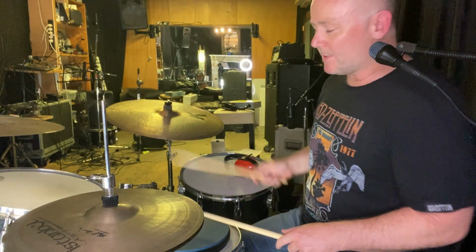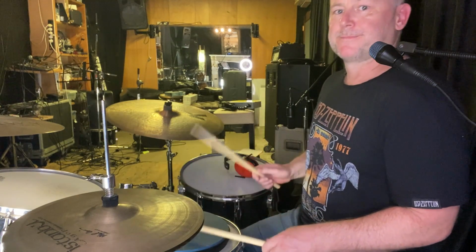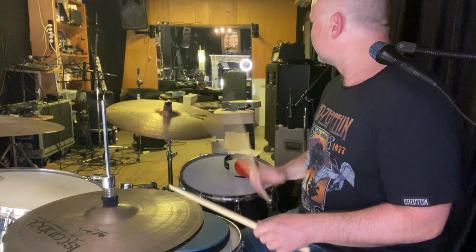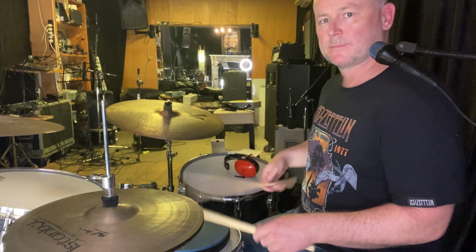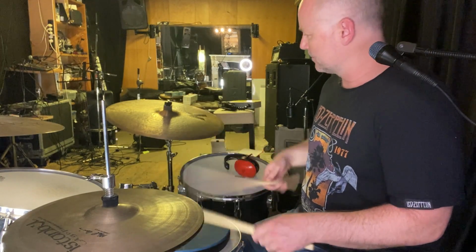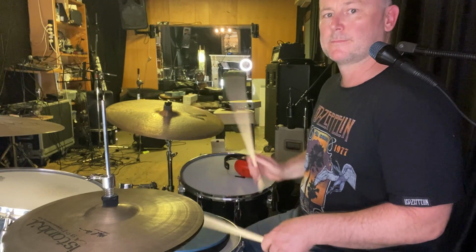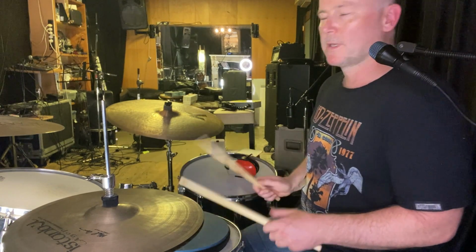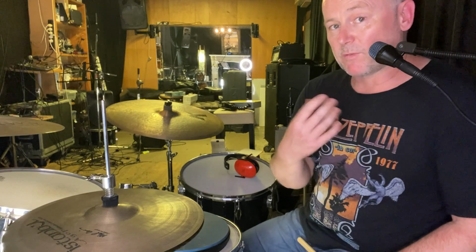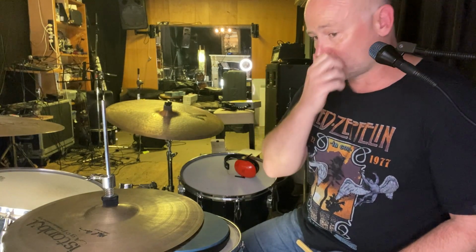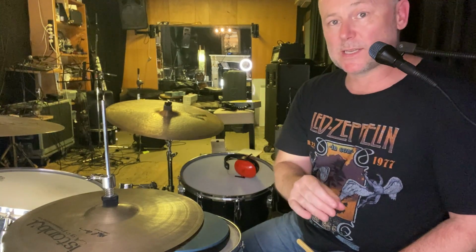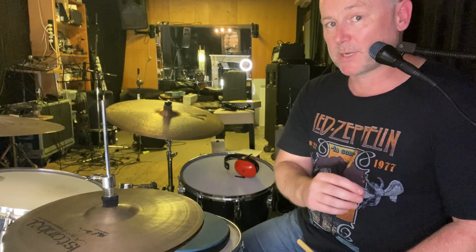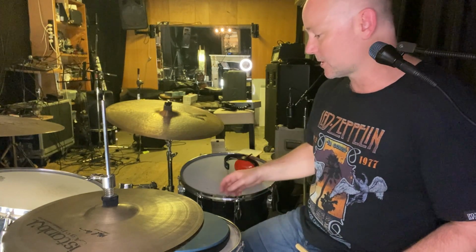Now let's speed that up a little bit. So it's a 6-note grouping. It resolves after 6 hits. So it's going to work quite easily and comfortably either in 8th note triplets or 16th note triplets.